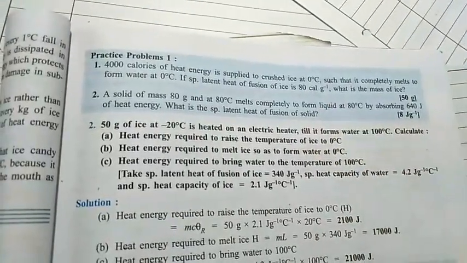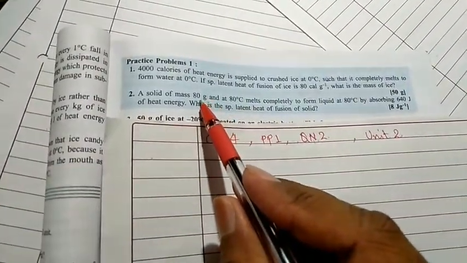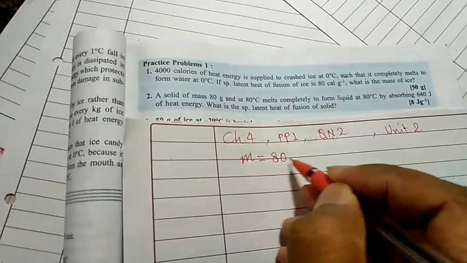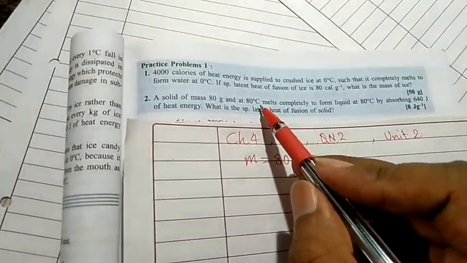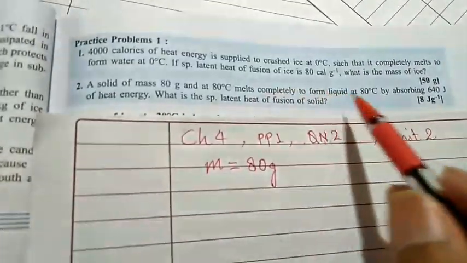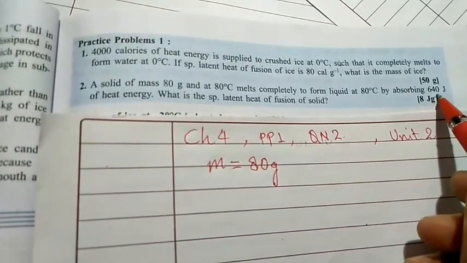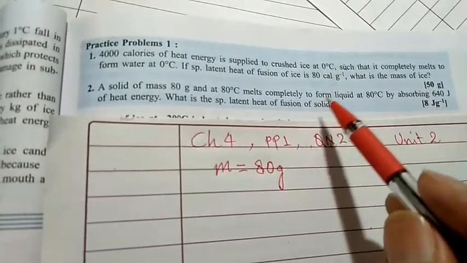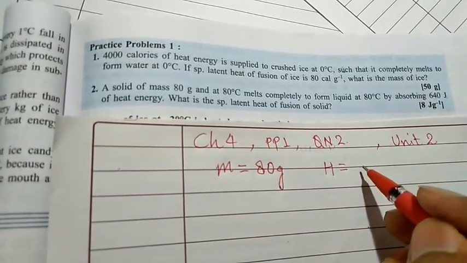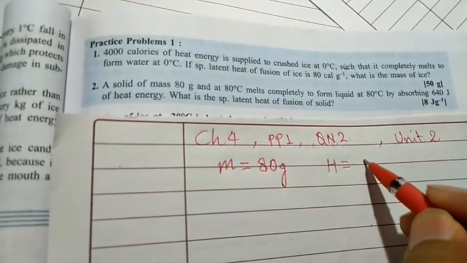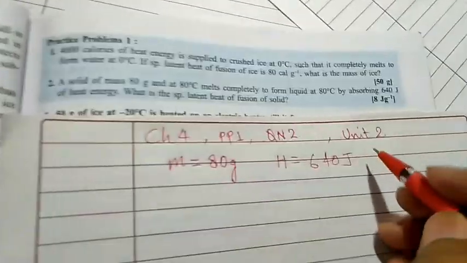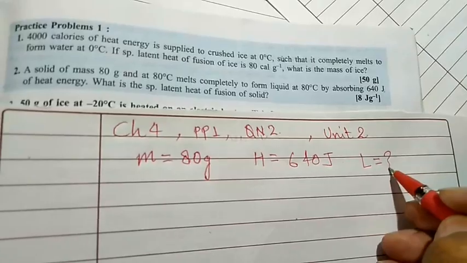So let's write what is given. As written here, 80 gram is the mass, so m is equal to 80 gram. At 80 degrees Celsius, it forms liquid at 80 degrees Celsius. You will not write theta because it is 0. By absorbing 640 joule of heat energy it is melting, meaning this is latent heat, so H is 640 joule. Then what is the specific latent heat? We are asked L is equal to question mark.